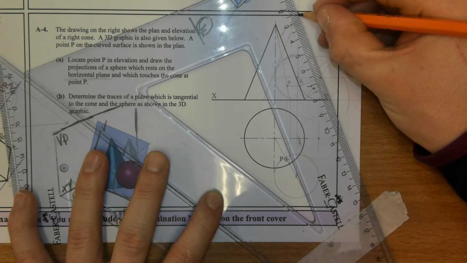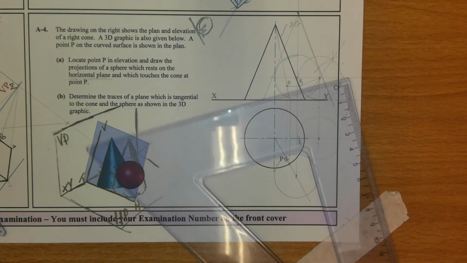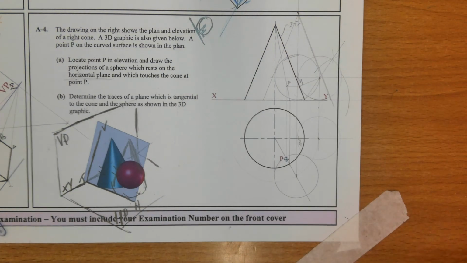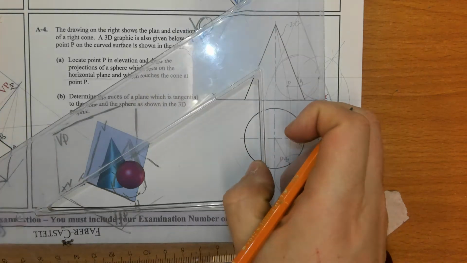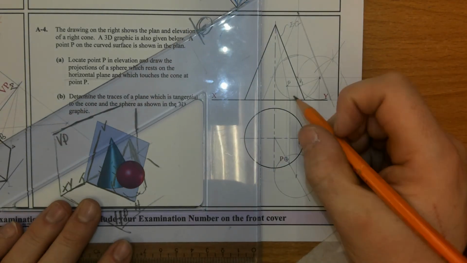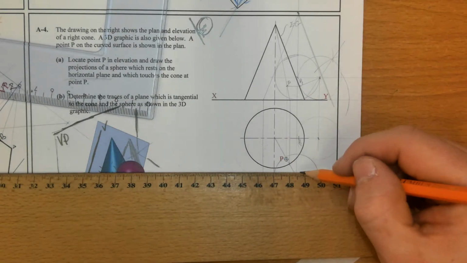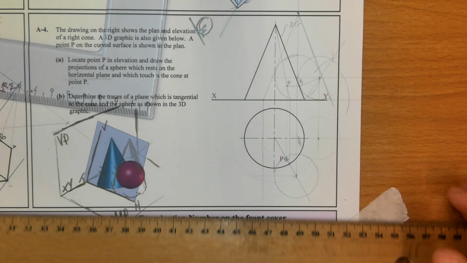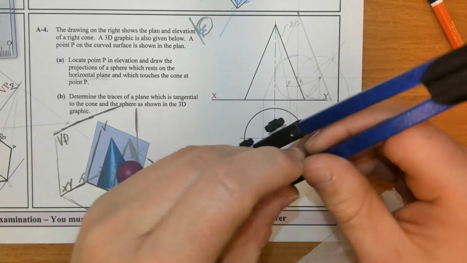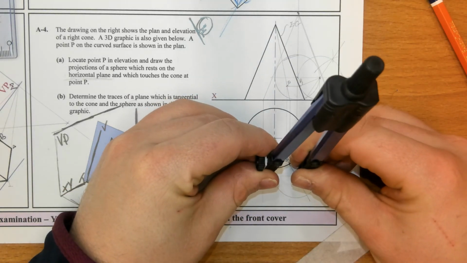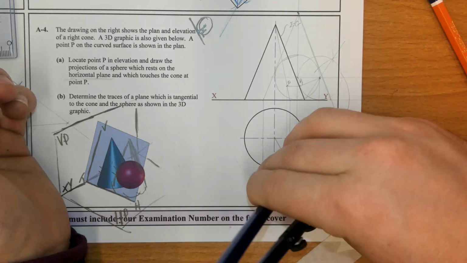Sorry, that's miles off. Now, we're going to find the plan view of that cone. So, I'm going to drop this line down. I'm going to draw the center point across there. So I'm going to draw in a portion of the cone. So just a portion of this cone, not all.